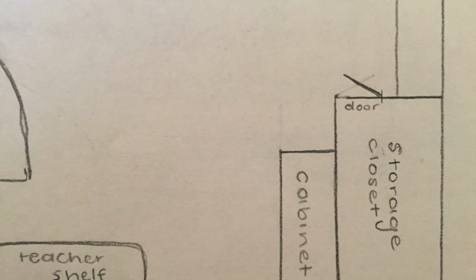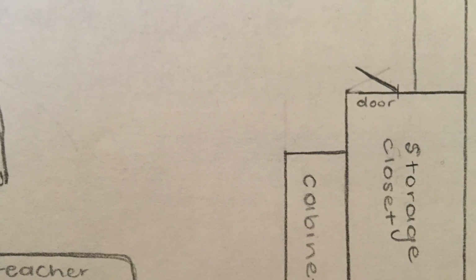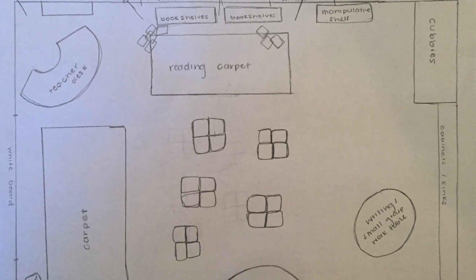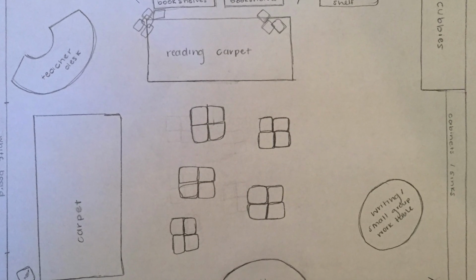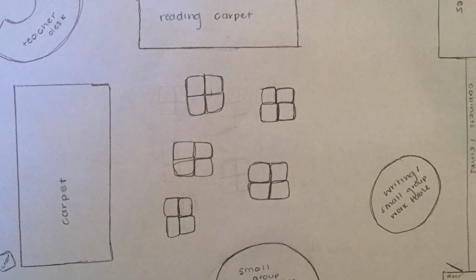The last section is just a cabinet and storage space that will store different teacher and student materials that will be used throughout the year. This is my classroom, and once again, it's just a representation of some of the different areas that are significant to the learning environment in my room.